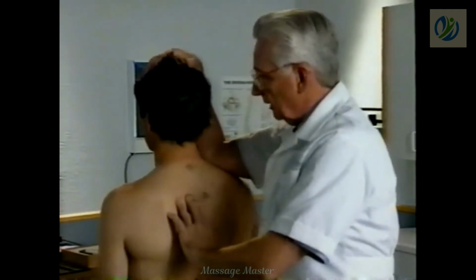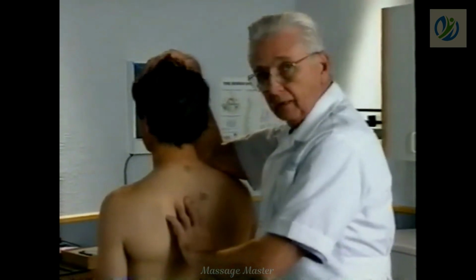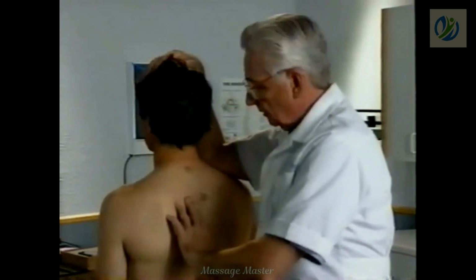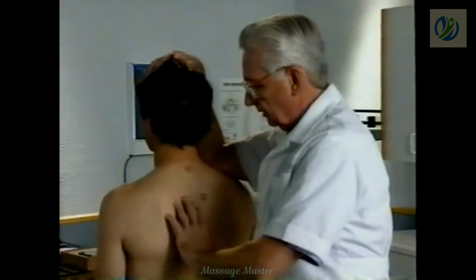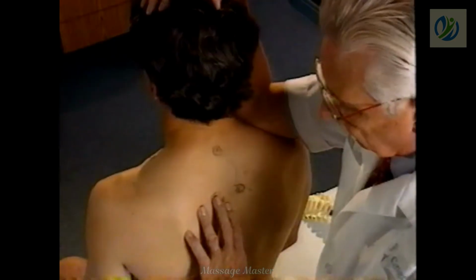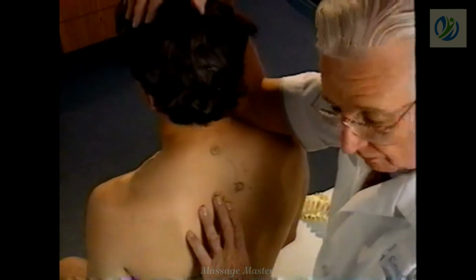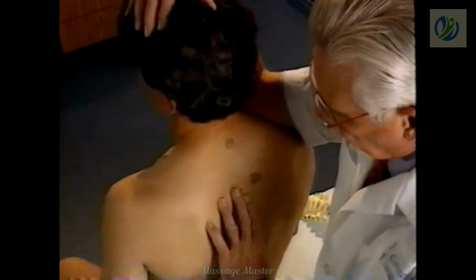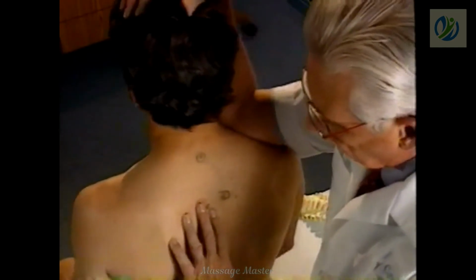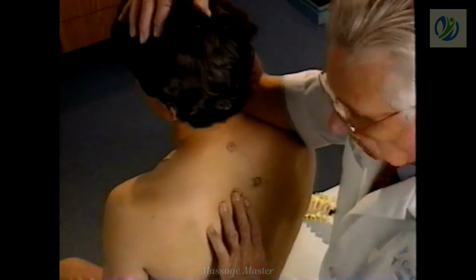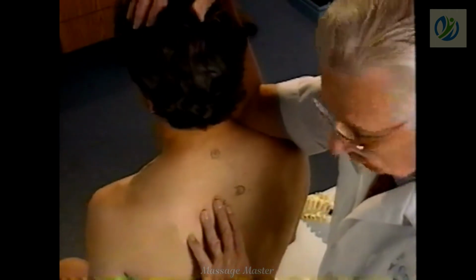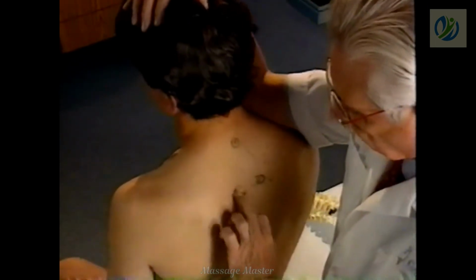We fine-tune that extension with his head and neck, keeping his chin tucked in. When we feel the first extension barrier under the index finger, we then side bend him and rotate him left. Notice I let him translate from left to right so that our left side bending is localized at this segment right here.